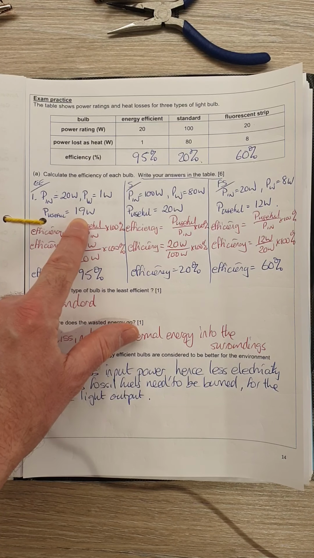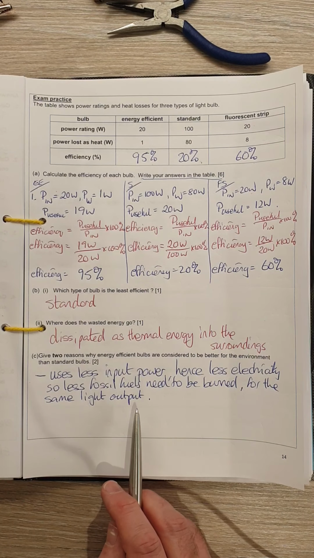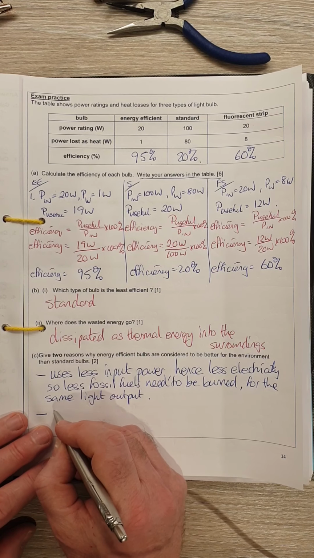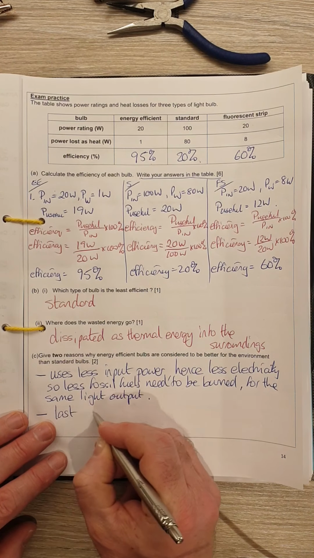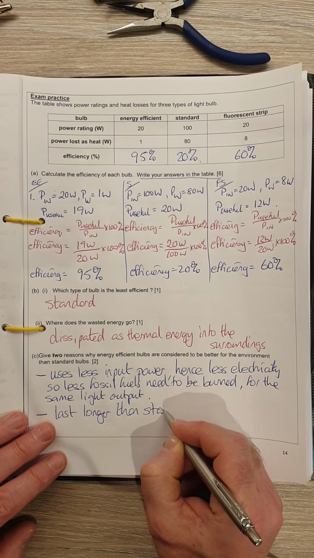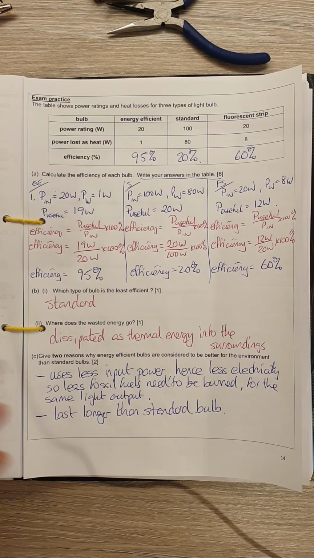This one is pretty much the same at 19 watts, very, very similar amount of light energy produced out. The other reason why these are useful is they last longer than a standard bulb. So that's just something you would need to know.